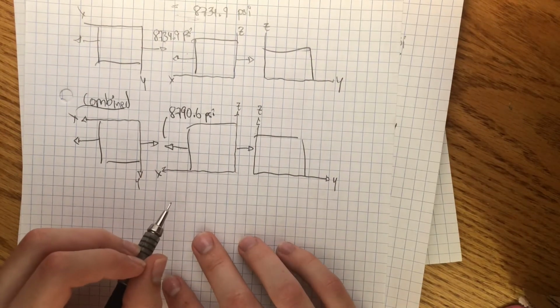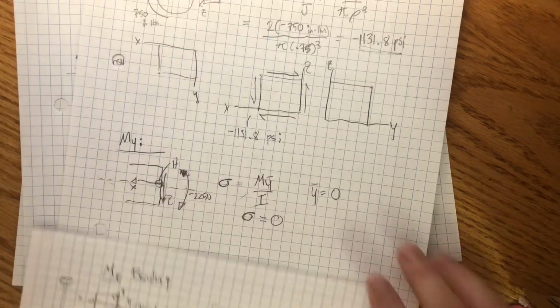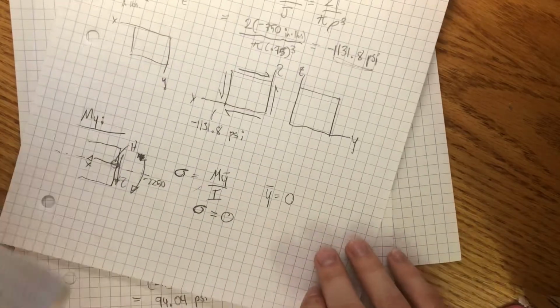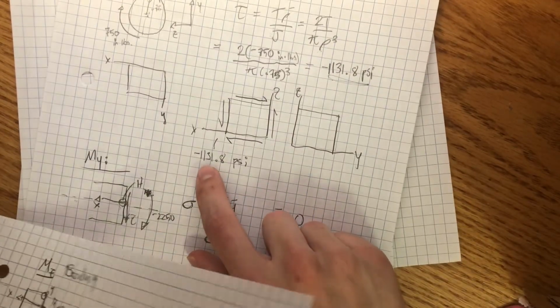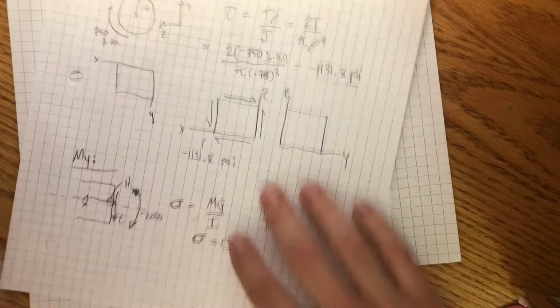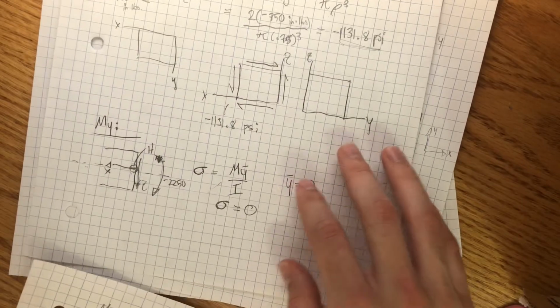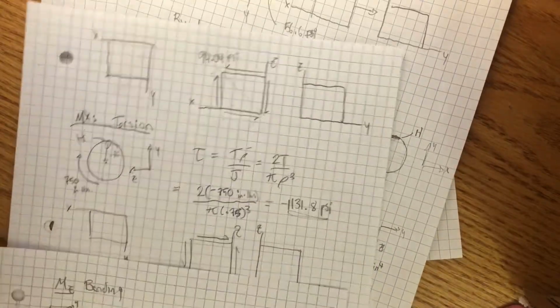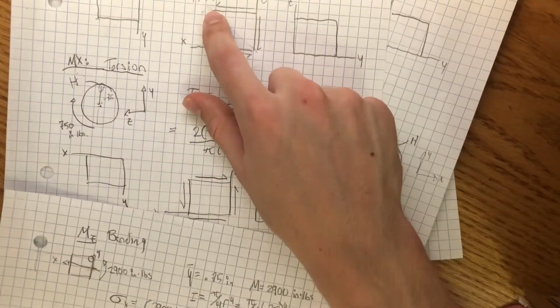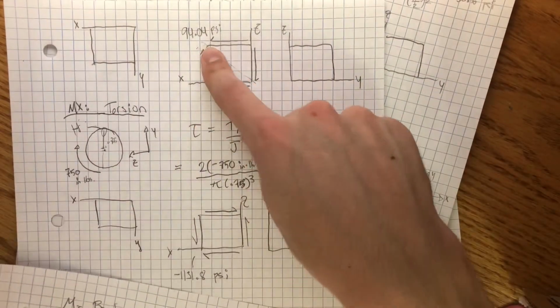And then if you look at the shear stresses that we have, here we have negative 1131 psi, and here we have negative 1131 psi, and then there we have 94.04 psi positive.